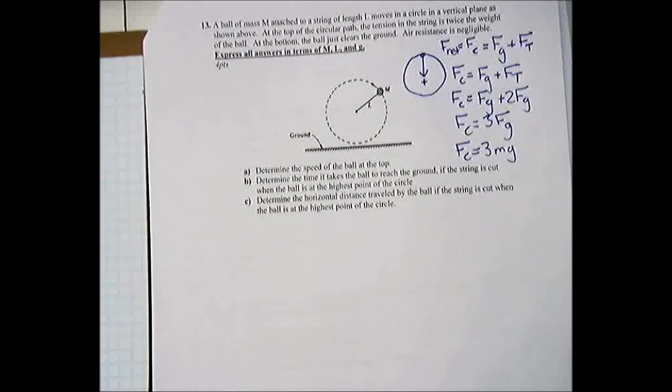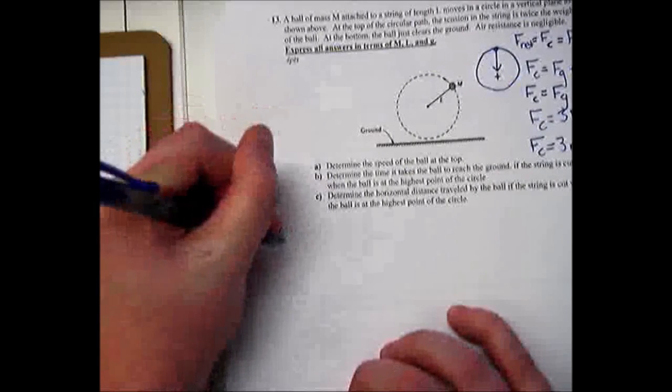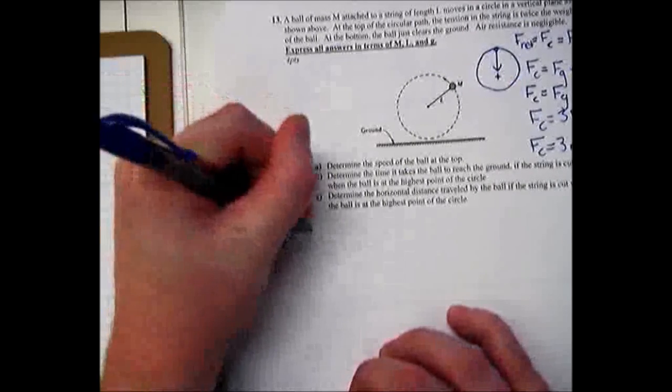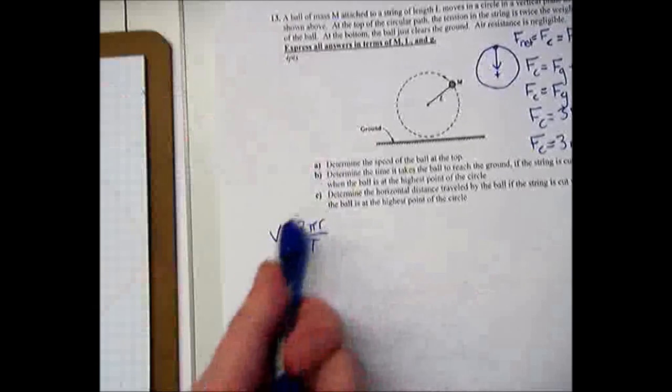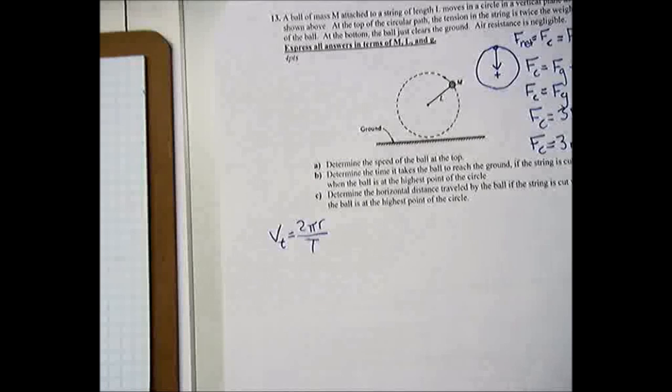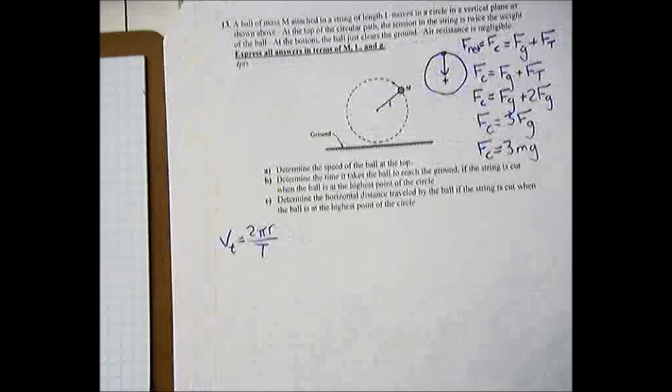How do we determine the speed of the ball at the top? Our original equation for tangential speed is 2 pi r over T. We know the radius, but we don't know the period. We don't know how long it takes to do this, so we have to find an alternative way to solve for vT.